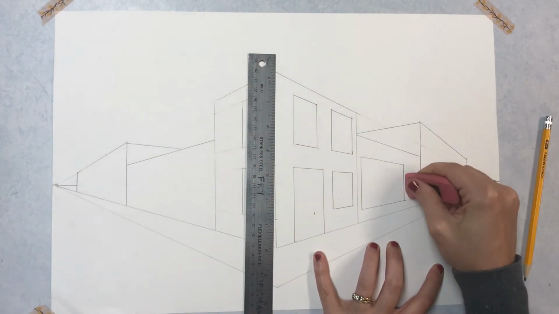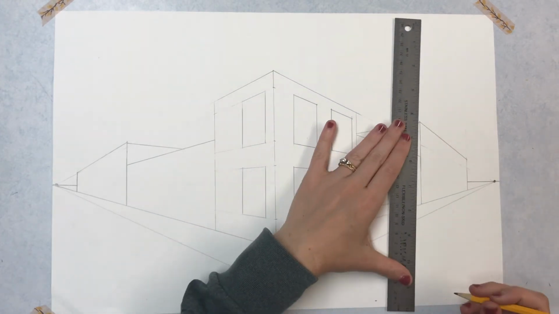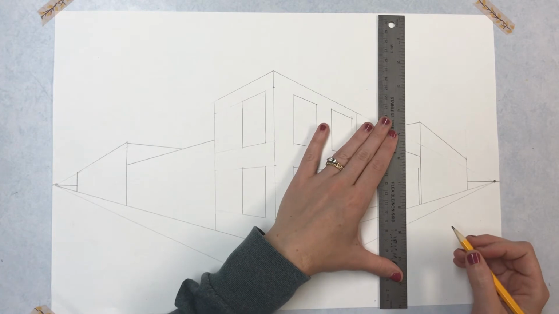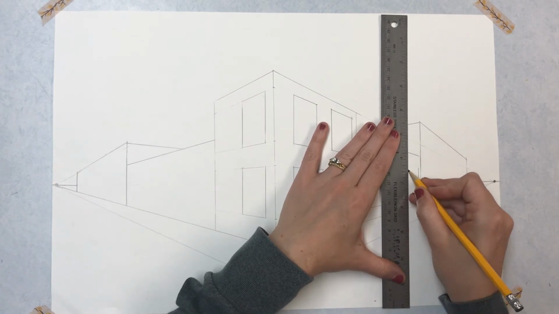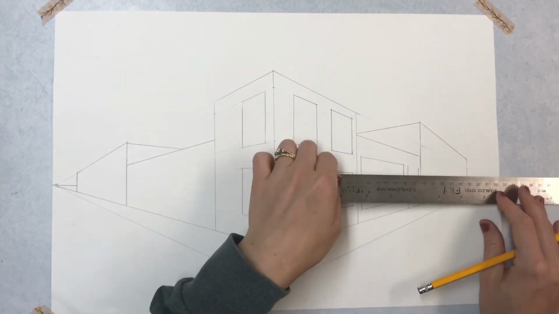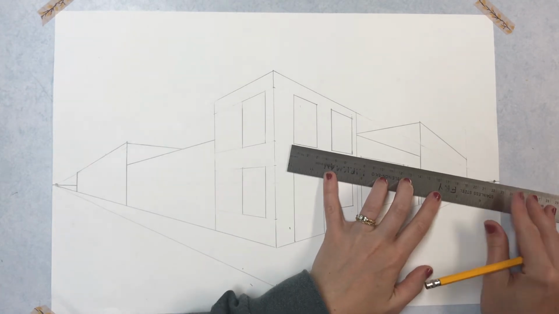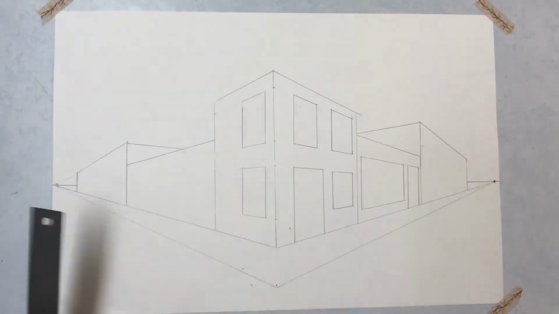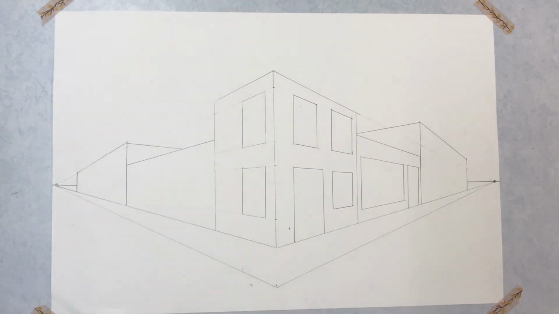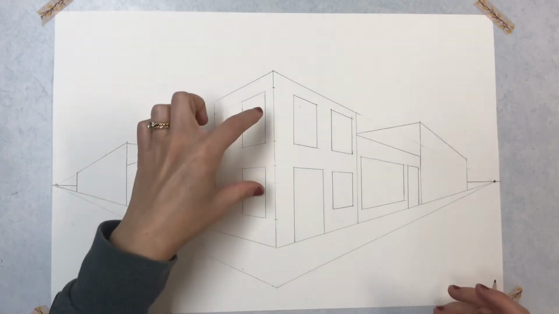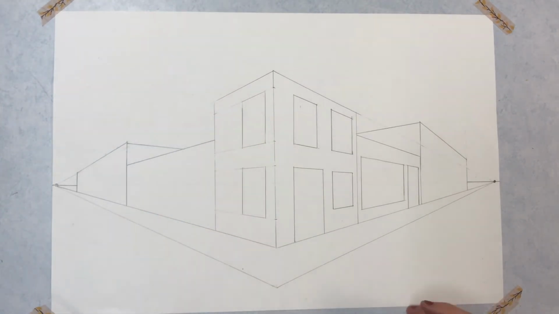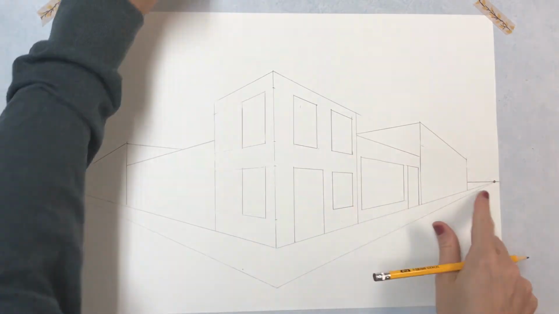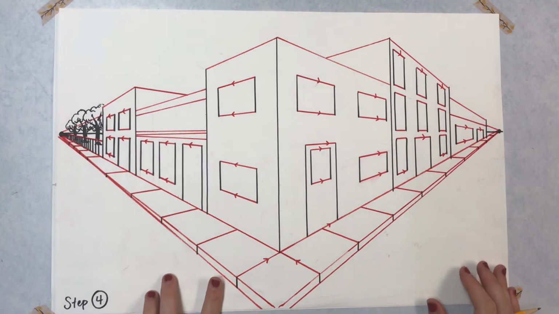I need to leave room for my door. A vertical line for how tall I want the door to be. One more for the other side of the door. And the vanishing point for an orthogonal line. Okay? So that's the basic concept for how to get your windows and your doors. So just start with that vertical line and have it connect to the vanishing point for those orthogonal lines.